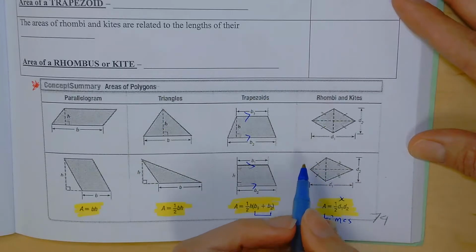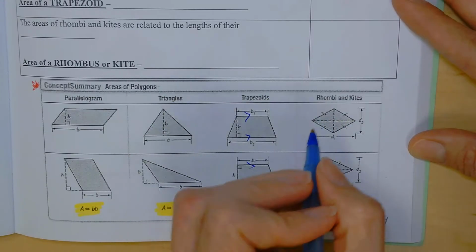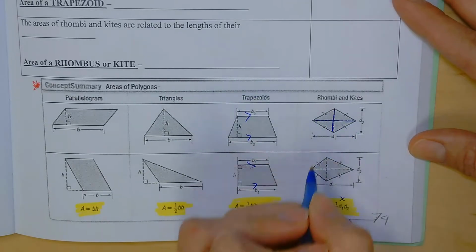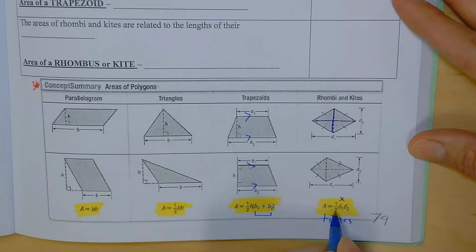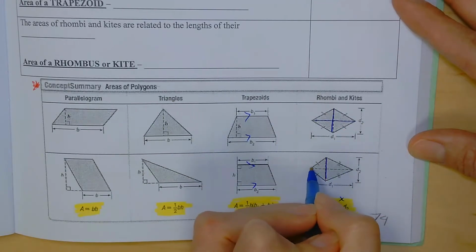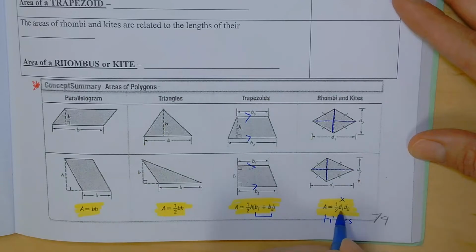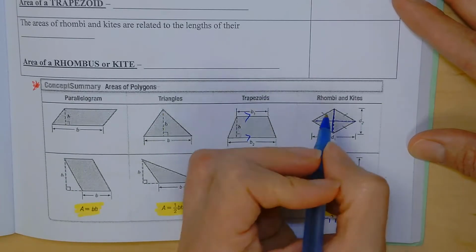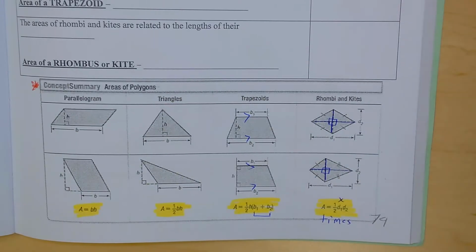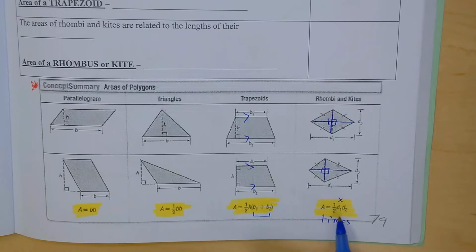So basically, this is a rhombus up here. If you take one of your diagonals times the other, and you multiply them, and then take half of that product, you'll have the area. And it works the same way with a kite. If you take one diagonal times the other, and then take half of that product, then you will have the area of a kite. And just to review with you, the diagonals in both of those are perpendicular, which is kind of why the formula is going to be the same for both of those.